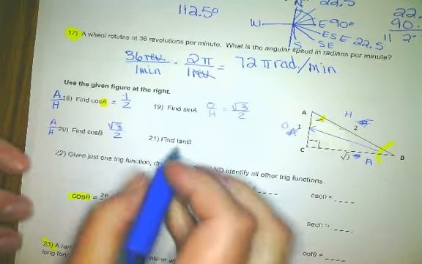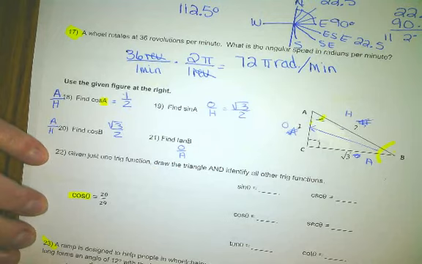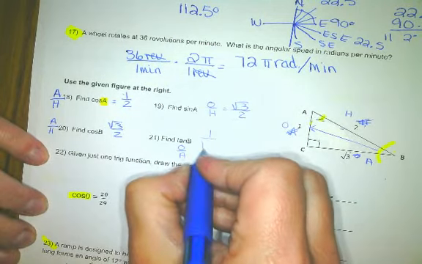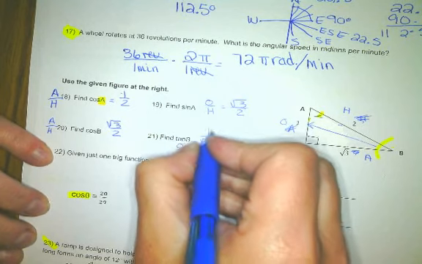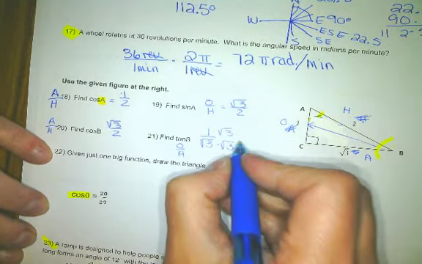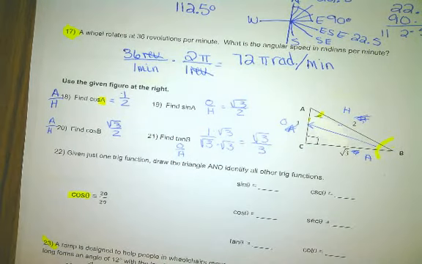All right, and then for tan, so remember tan is O over A. So for this one, it would be 1 over the square root of 3. But again, you got to rationalize it. So square root of 3 times square root of 3. And that gives you the square root of 3 over 3.